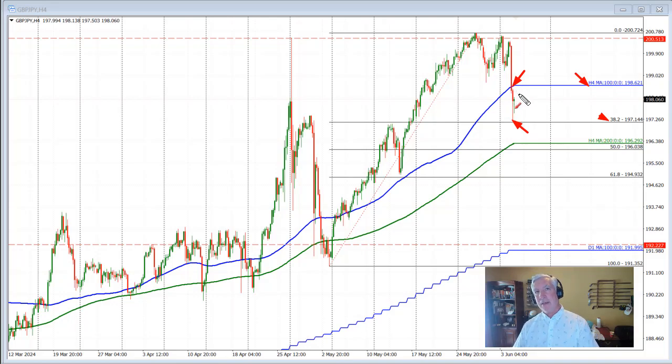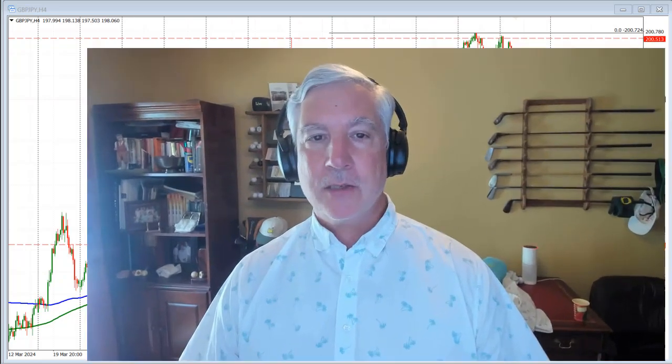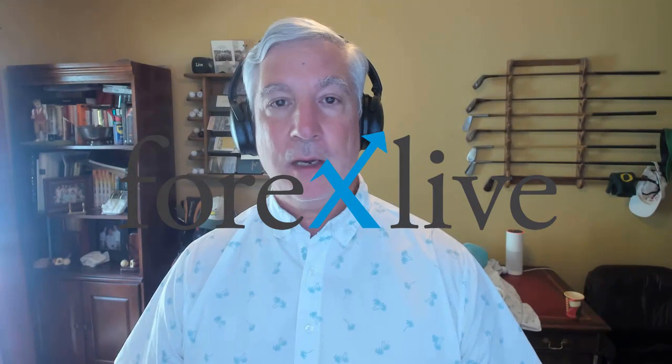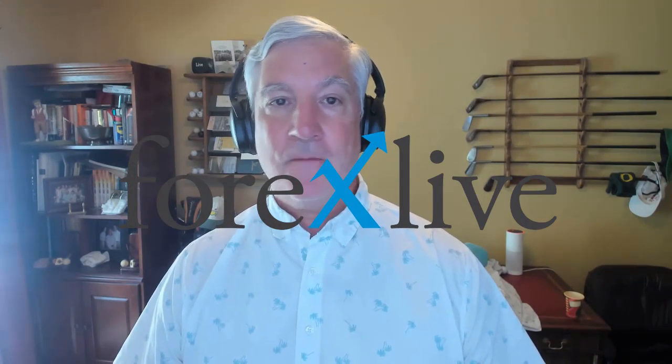The bias did shift a little bit more to the downside with the break below the 100 bar moving average, but there's work to do on the downside with the 38.2% retracement needed to get to and through to increase that bearish bias, at least in the short term. So there you have it, a look at two of the yen crosses as they follow the dollar yen lower.